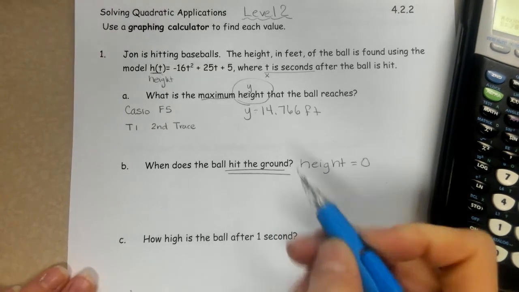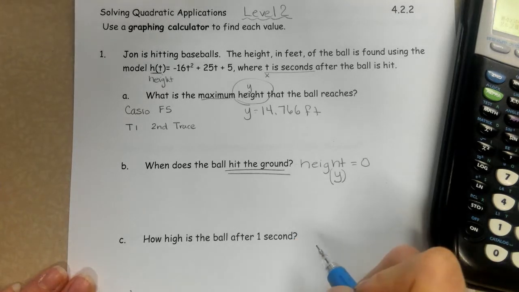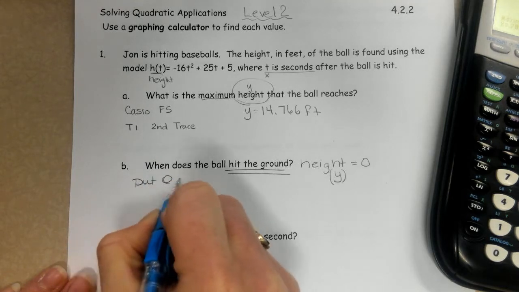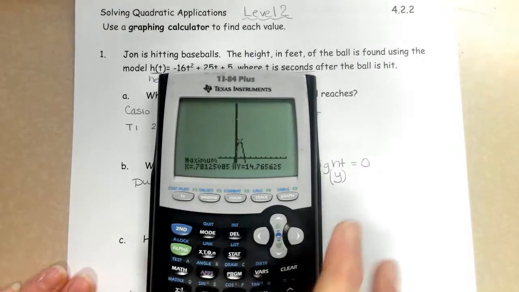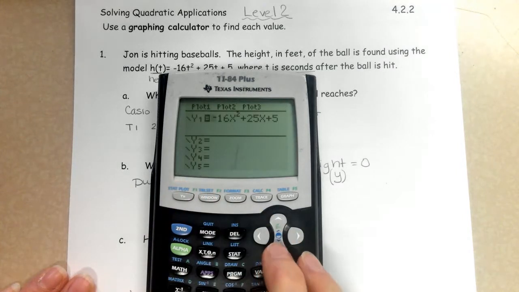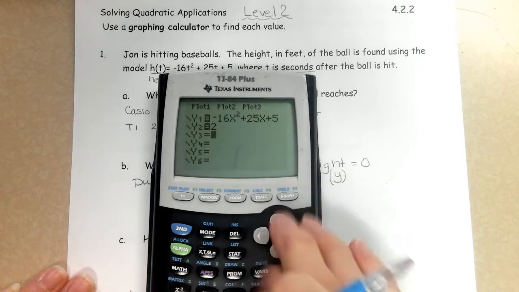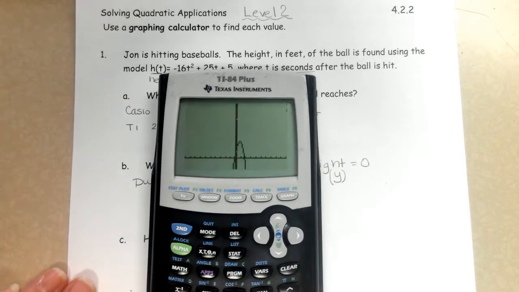So to answer this question, we need to make the height, or the y, equal 0. So that means we're going to put 0 into our y2 and draw the graph.